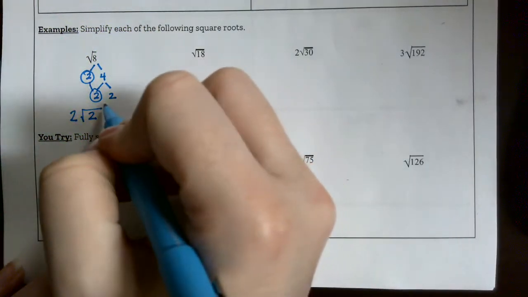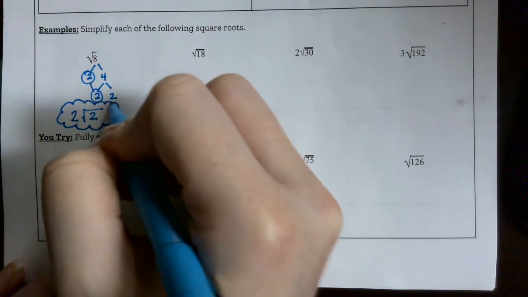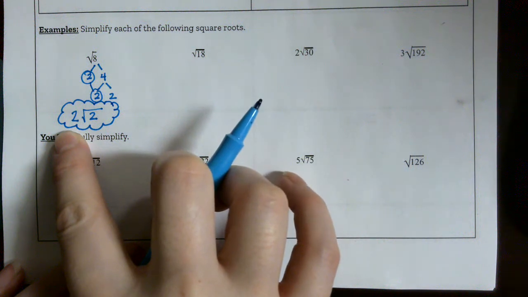So now this is what we call fully simplified, where underneath the square root is the smallest it could possibly be, and anything that could get pulled out is pulled out.